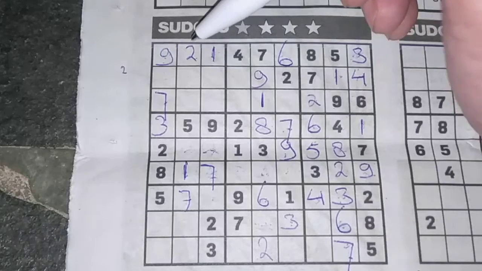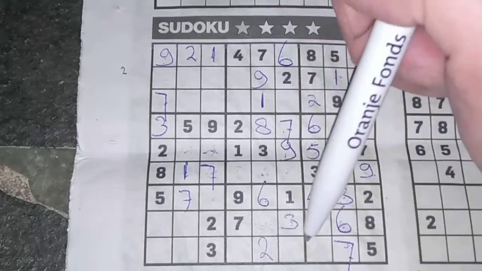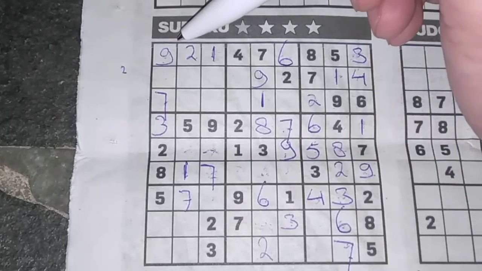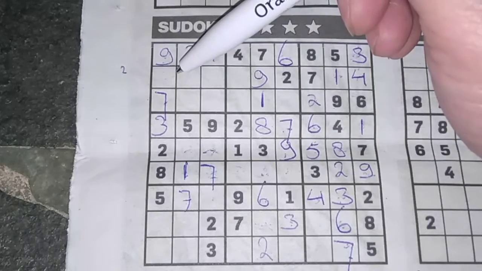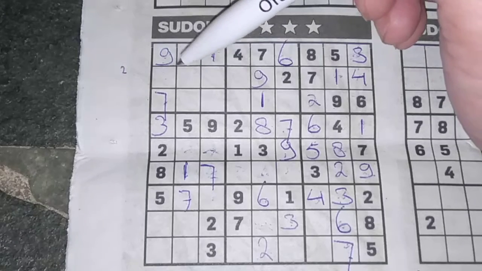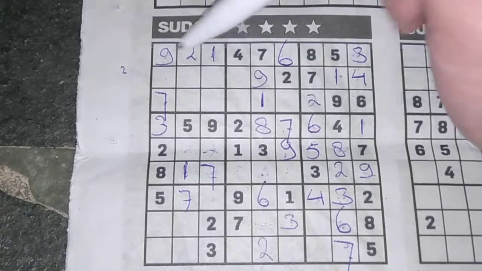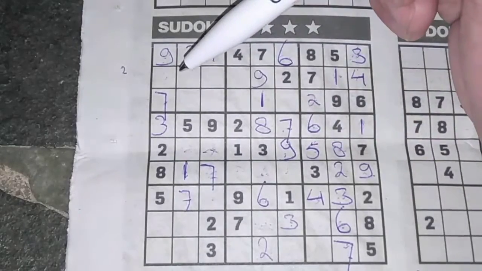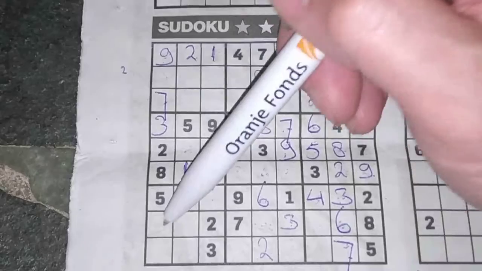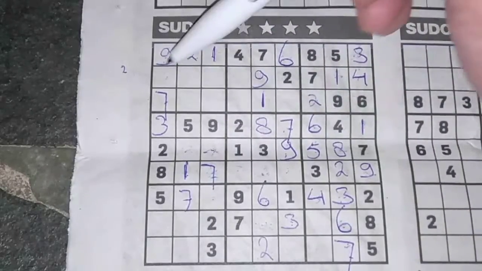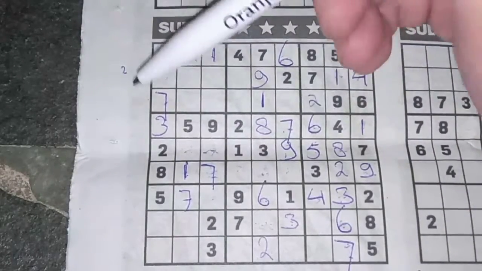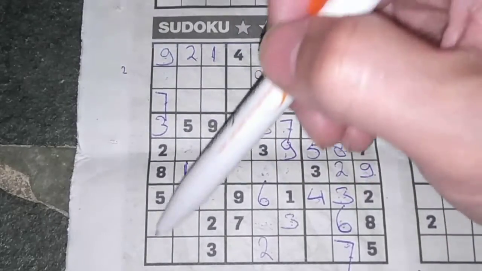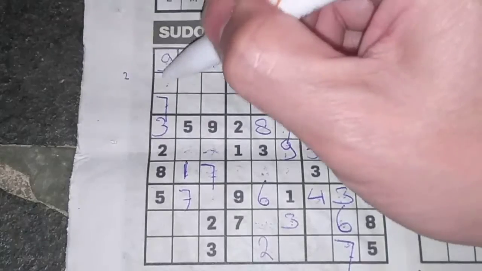Then can I do with the 3? Yes. No, the 3 I cannot. 6 and the 4. Yes, these 3 numbers in the first column, for the numbers 1, 4, and 6. I see here 1, 4. So no 1 and 4 in this box. The 1 and 4 should be here as a pair. So 1 digit left for the 6.